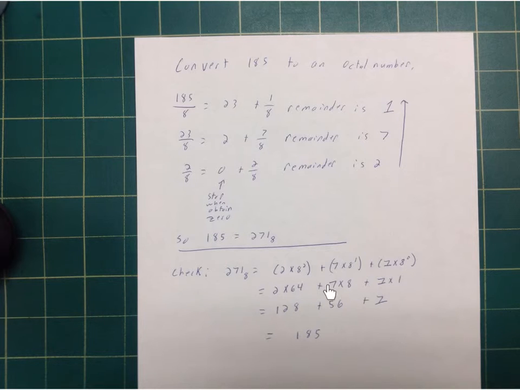And down here I went and checked it. You take this place, you multiply by 8 squared. This one you multiply by 8 to the first, and this one you multiply by 8 to the 0. So that's 2 times 64, which is 128. 7 times 8 is 56. 8 to the 0 is 1, so 1 times 1 is 1. The sum, sure enough, is 185. Hope this helps.